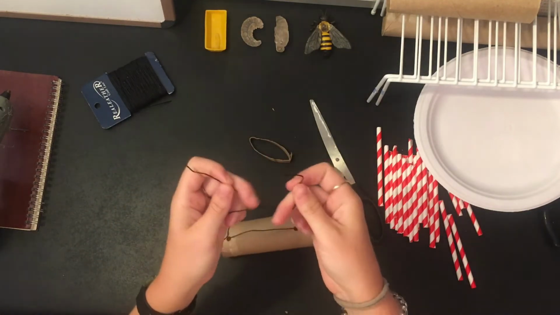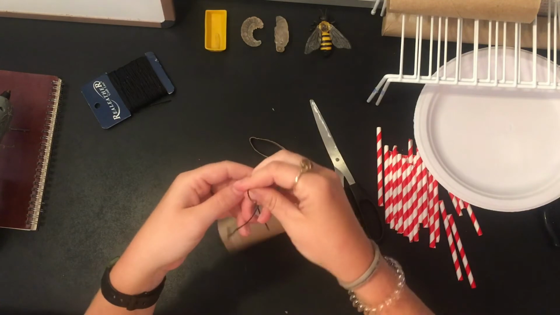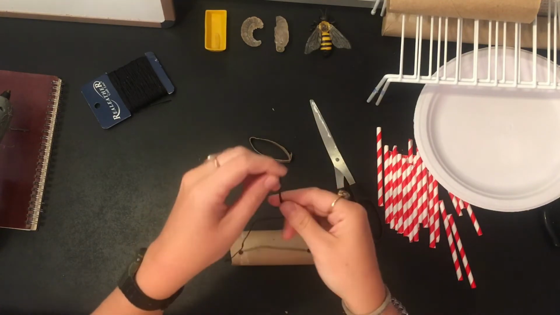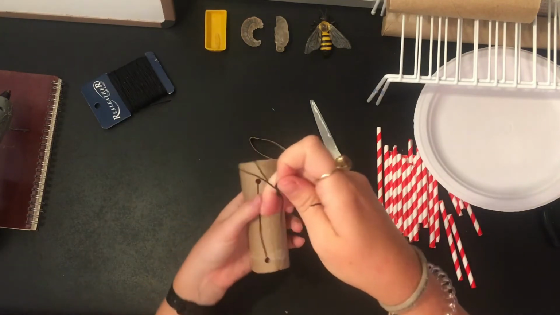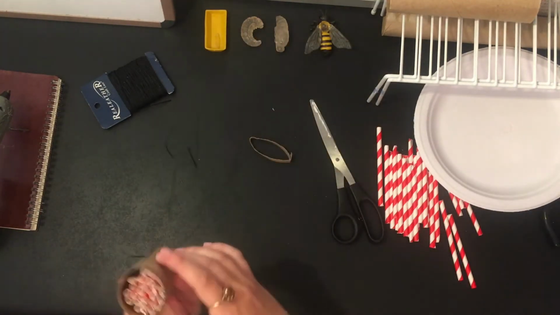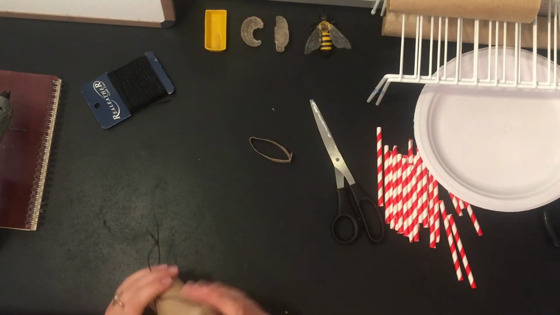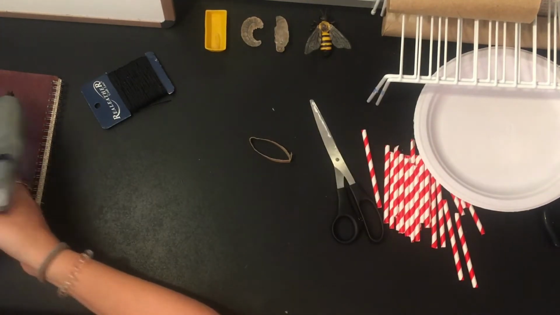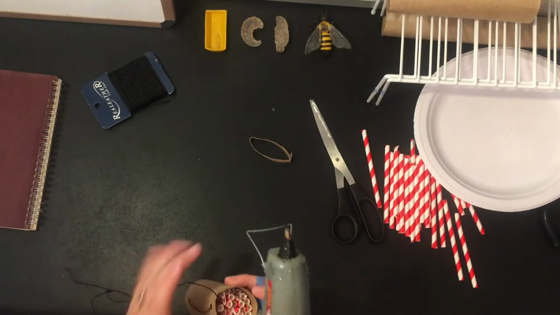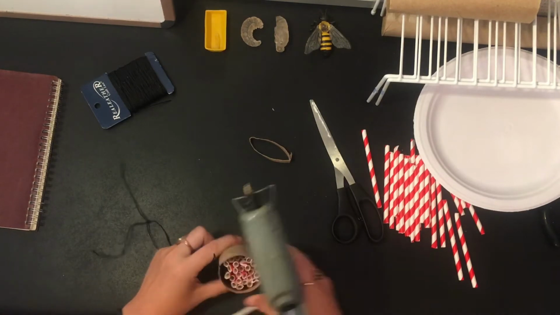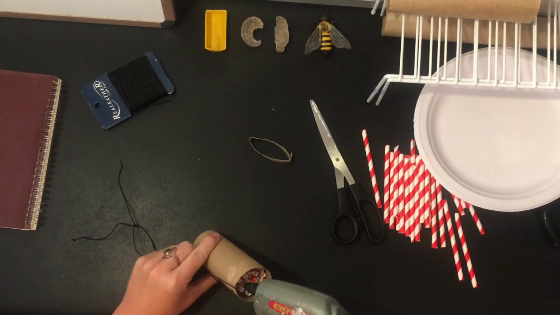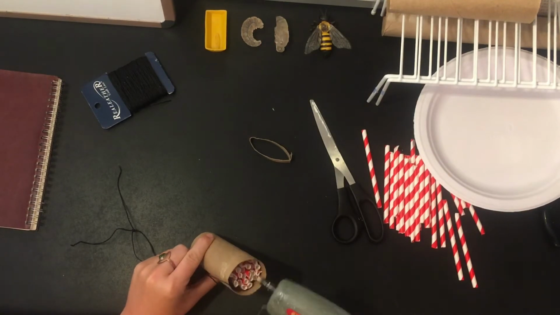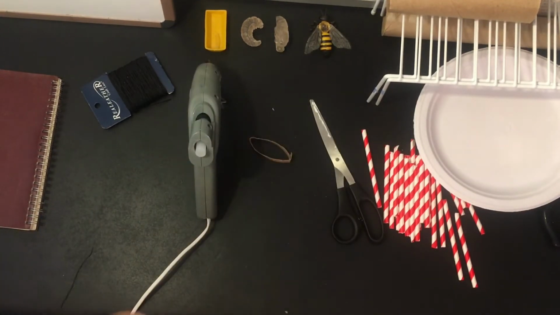Just want to remind you guys to be careful with the hot glue gun or whatever glue you decide to use, because I burnt myself a couple times, so you guys might as well. So now that I have it nice and tied, then I can finish filling that up right there. So these last few get a little hard. So I kind of just like to stick it as close as I can in there. Then hopefully get as much up there as I can.